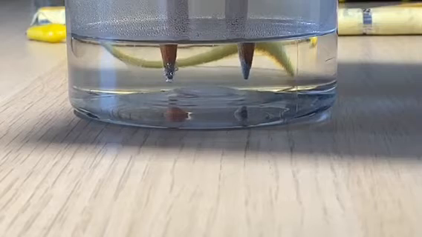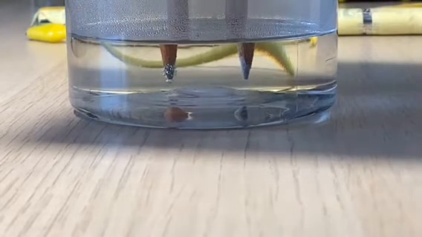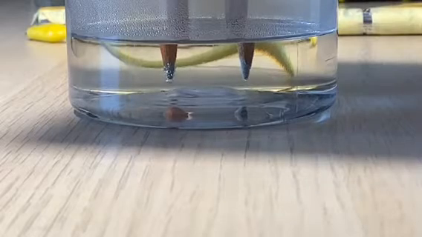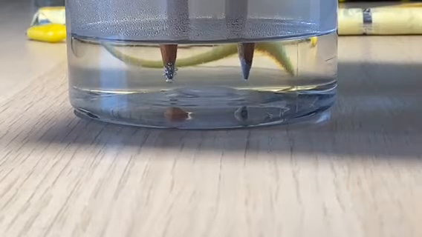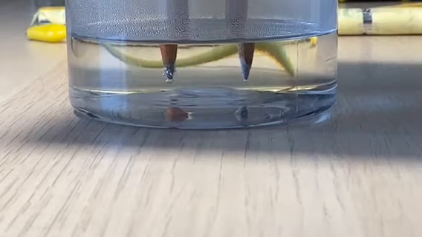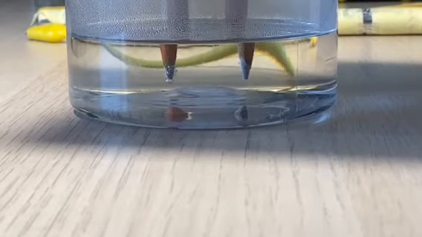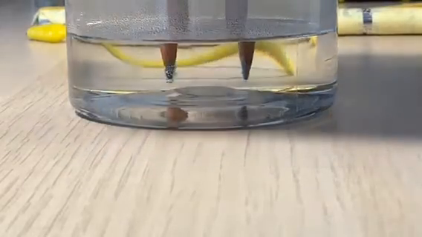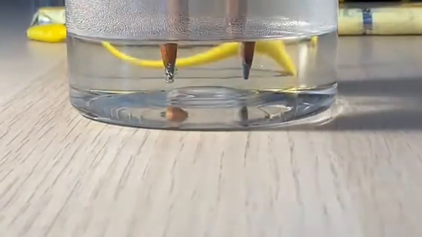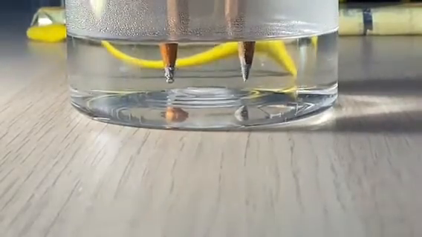Now, from my predictions, the cathode, which is the negative electrode, would attract positive ions, which means that it is likely that hydrogen gas is forming around the cathode, while the anode, which is the positive electrode, would be producing oxygen gas.